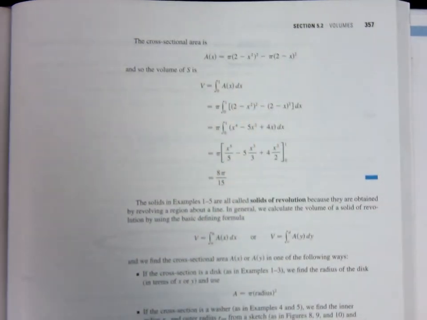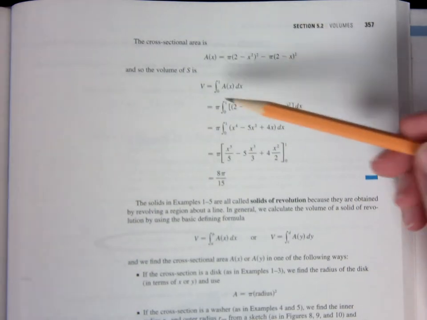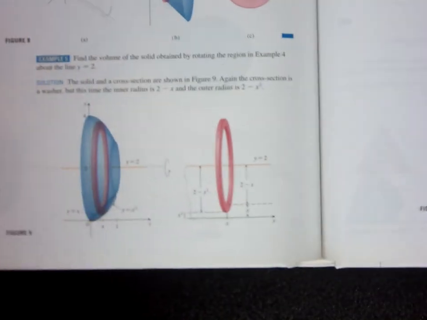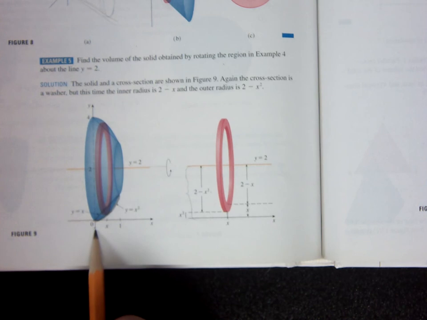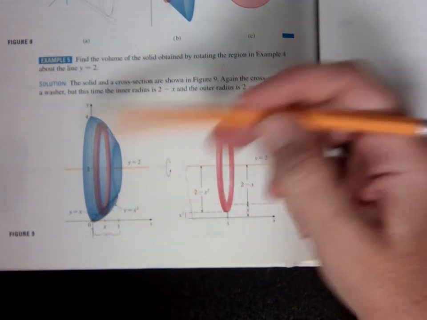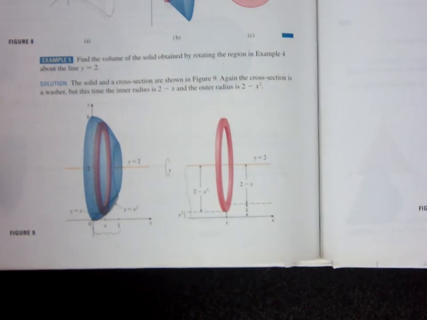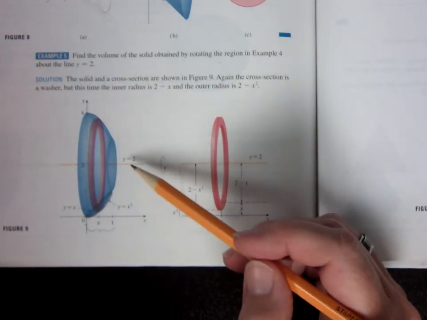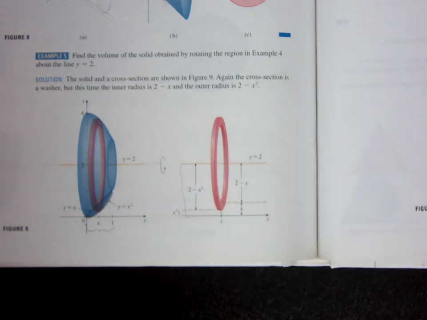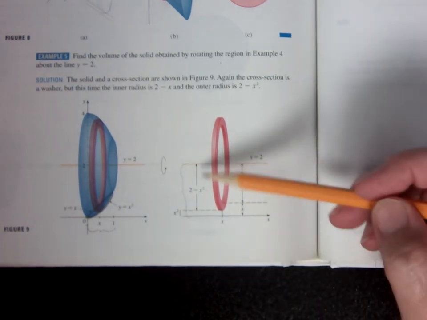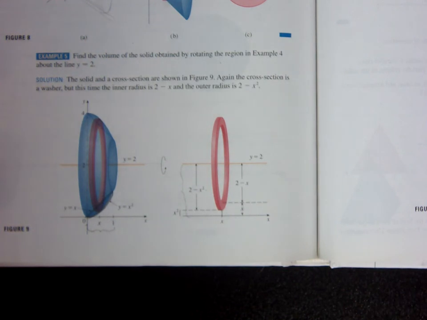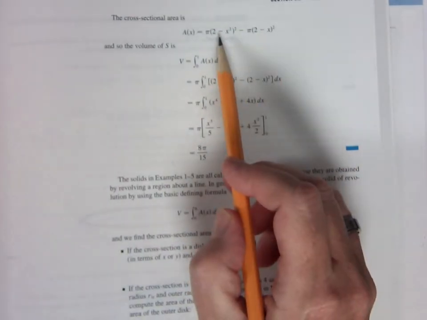So I'm going to take a look at this from 0 to 1. Now you say, well, where's the 0 to 1? The 0 to 1 that I'm looking at are my x values here. I'm looking at this washer that I'm creating from 0 to 1 that I am rotating at y equals 2. And I've already taken care of the y equals 2 part when I took a look at my distances over here, 2 minus x squared and 2 minus x. And you can see those in here substituted in for the area.